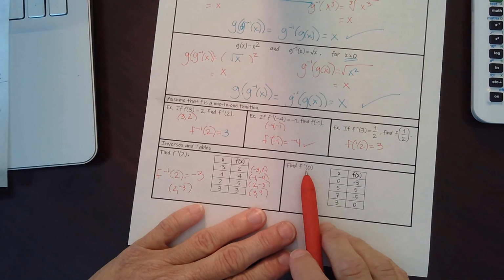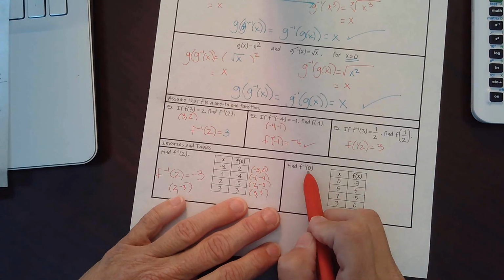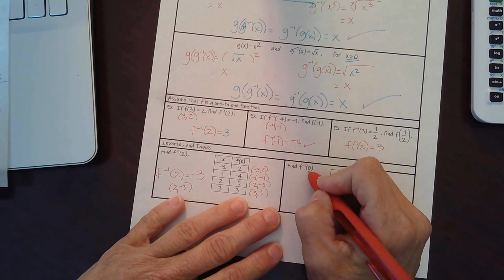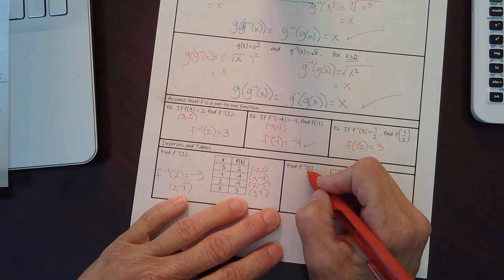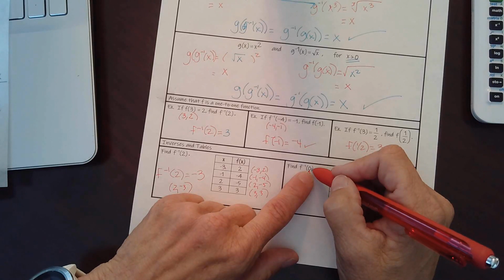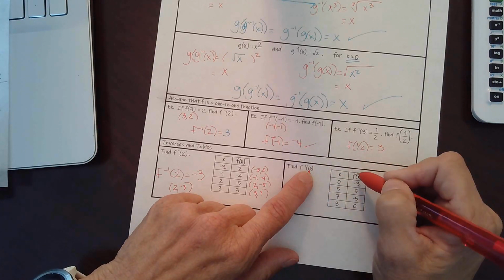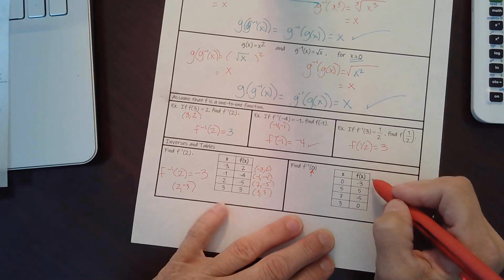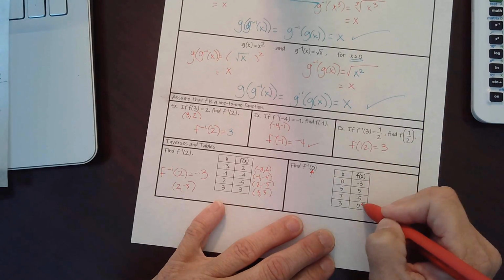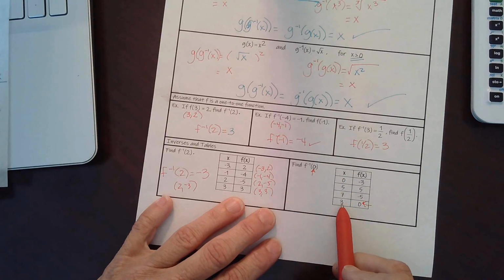What about f inverse of 0? This is f inverse. So if this is the x value for the inverse, I'm wanting to identify where 0 is the y value of the original. The y value of the original is here. So what is f inverse of 0? The answer is 3.